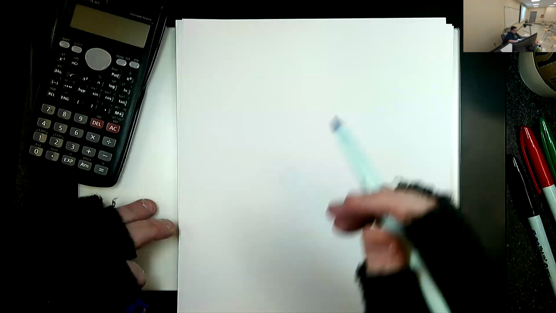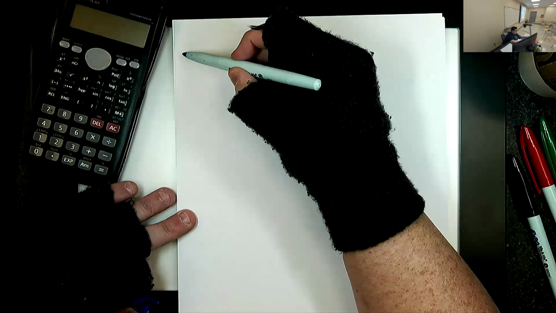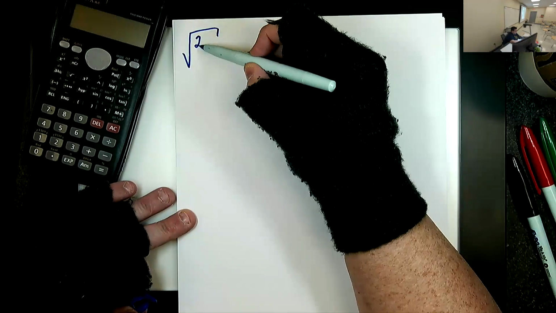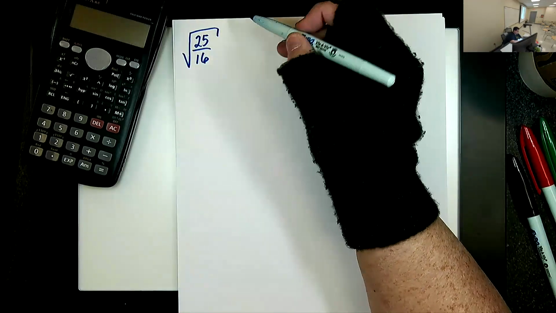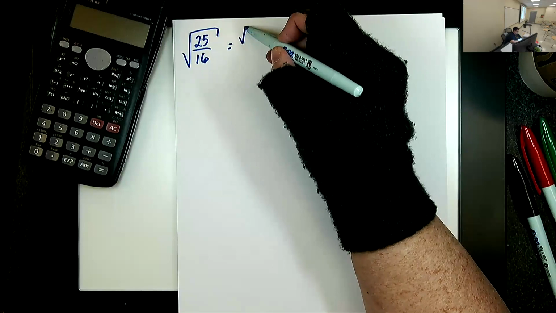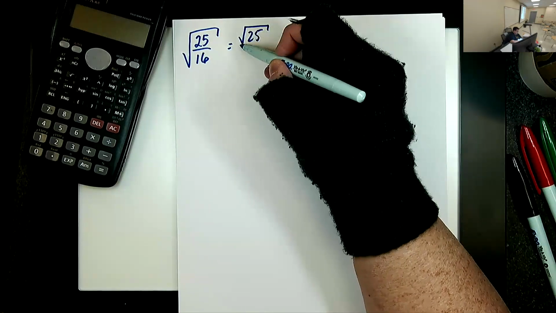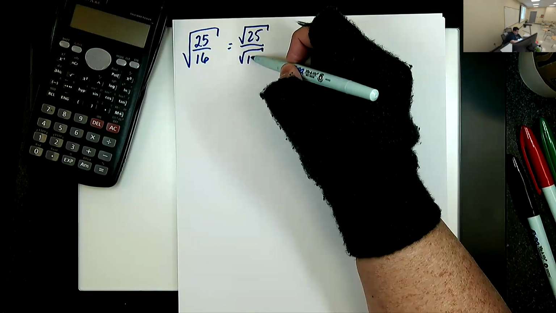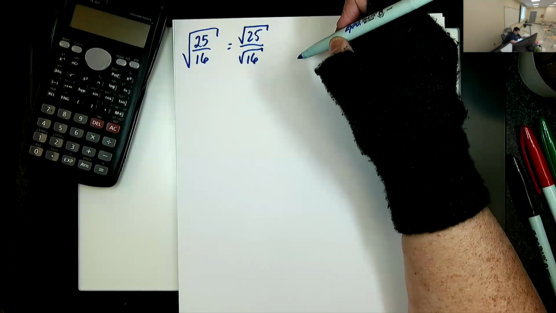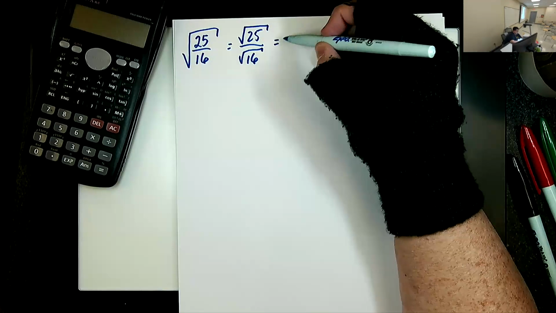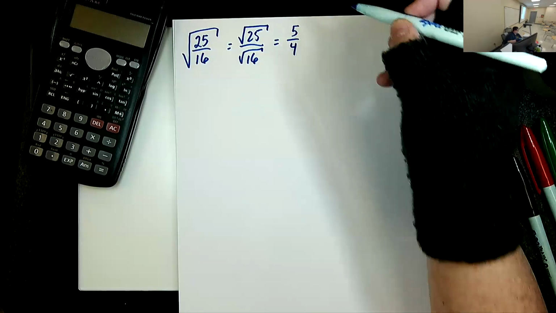Let's take a look at some other ones. Sometimes you don't need a calculator. Like if you have the square root of 25 over 16. This is the square root of 25 over the square root of 16. Radicals are rad like that. You can split them up like that. And this is 5 over 4.